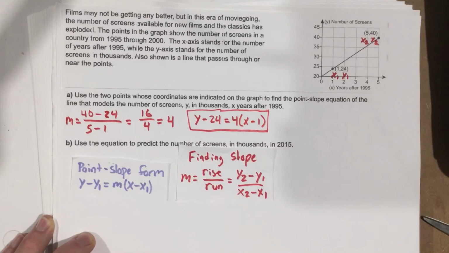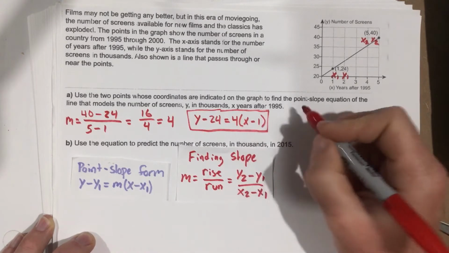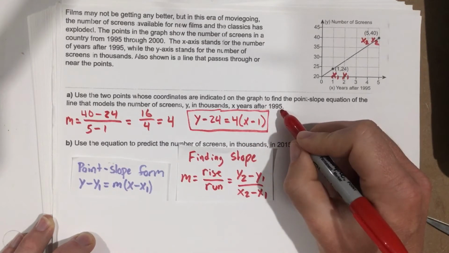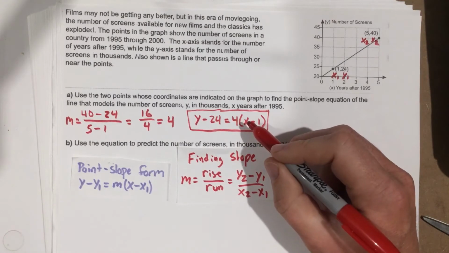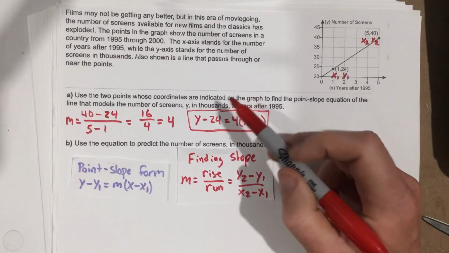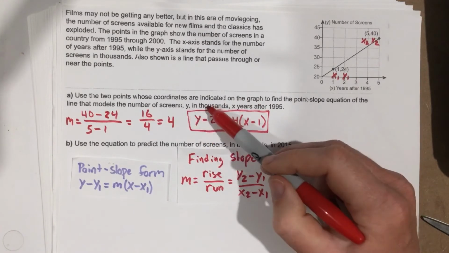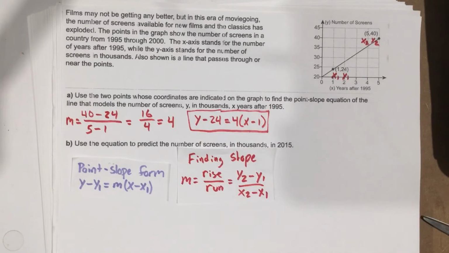in point-slope form. Now remember, x is the years after 1995. So anytime you find x, remember that's telling you a number of years after the year 1995. And remember, y is in thousands. So you get a number for y, you're going to say, for instance, say y is 24, you'd say 24,000.